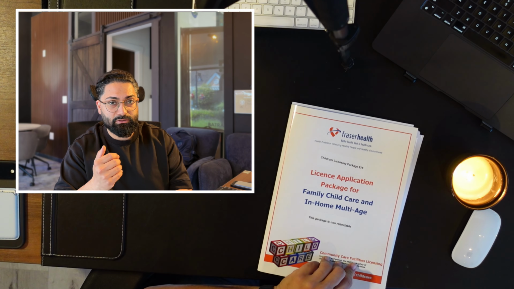What you see right here is an application package from Fraser Health. Whatever health authority your home falls under, or if you're going commercial, that commercial location falls under, you need to get a package. That's step number one. You need to get a package from your local health authority for a daycare license. This is the package. It looks like this right here.